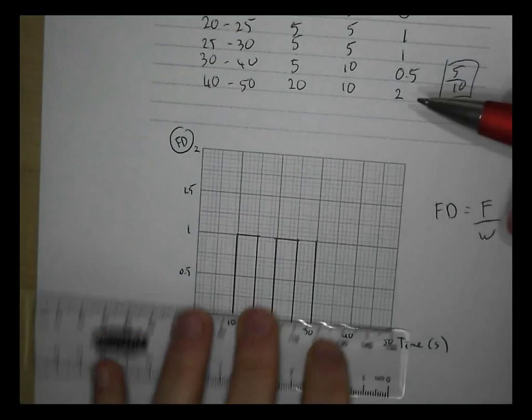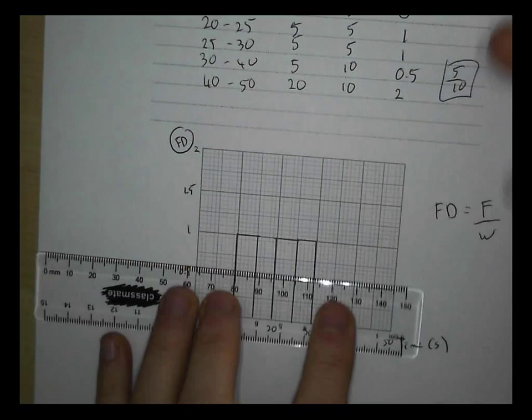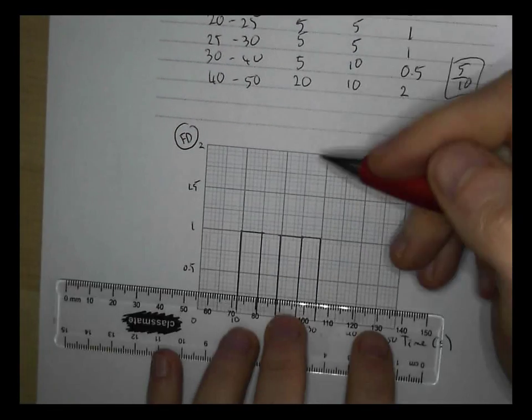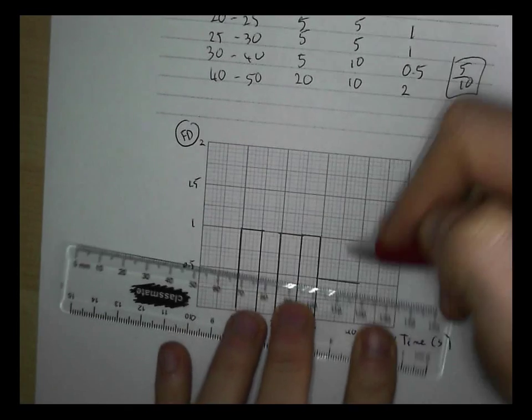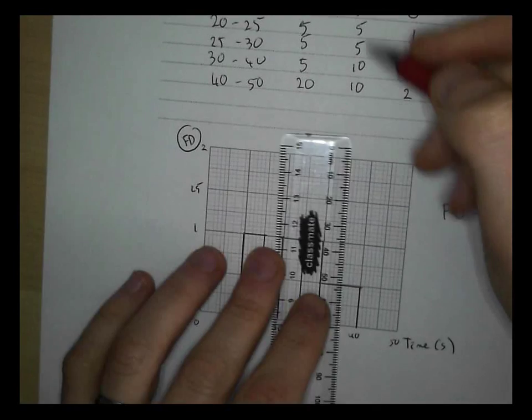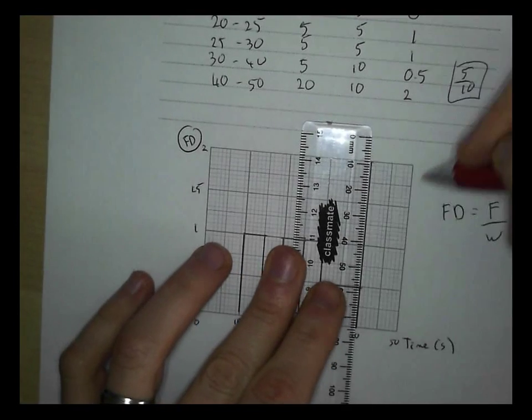I'll be honest with you, it's not the most flipping exciting histogram I've ever seen this. 30 to 40, frequency density of 0.5. Here's a bit of excitement. And then finally, 40 to 50, a frequency density of 2. We get to go right up to there for the last bit.